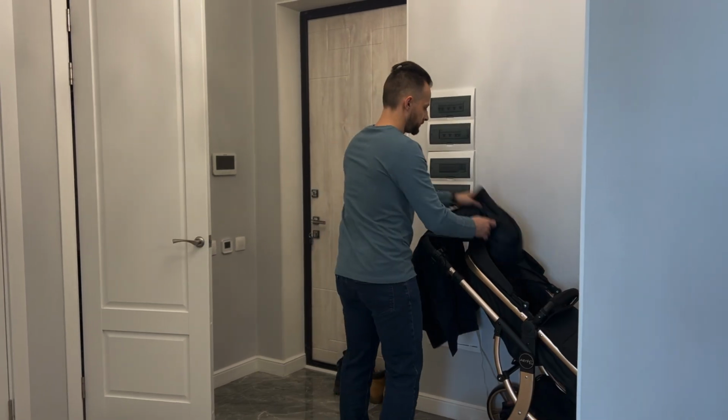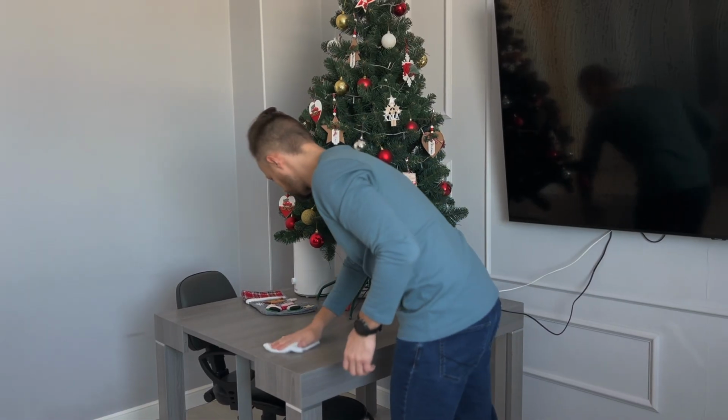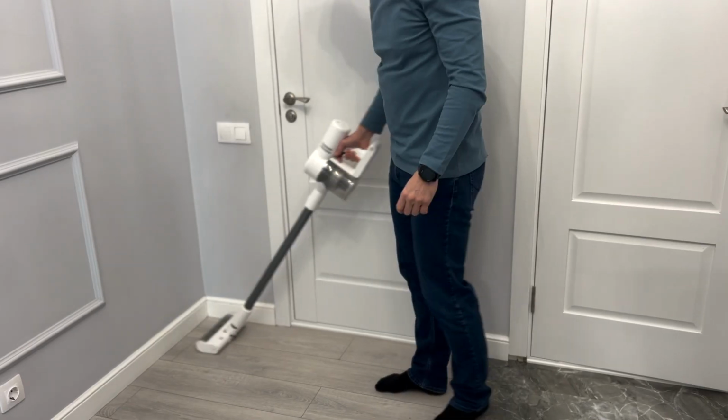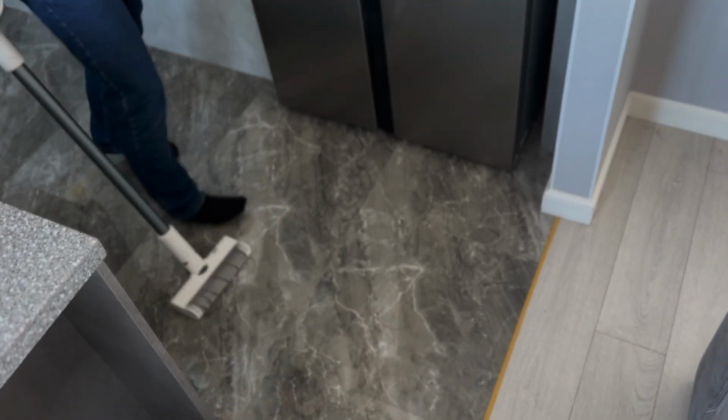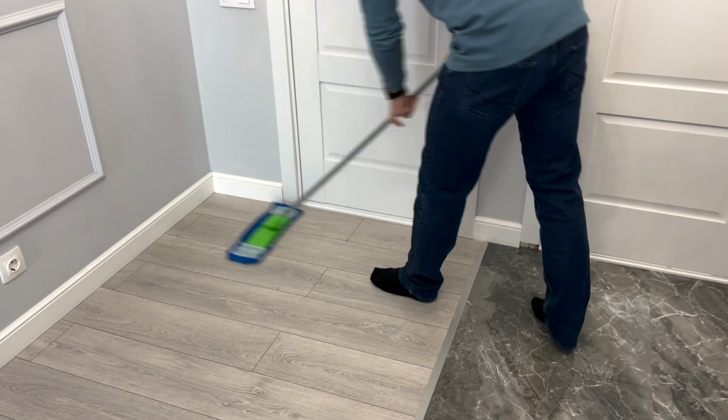First, put things in their places throughout the apartment. Second, wipe the dust in all rooms. Third, take out a vacuum cleaner and vacuum everywhere. Fourth, pour water into a bucket and wash the floors in all the rooms.